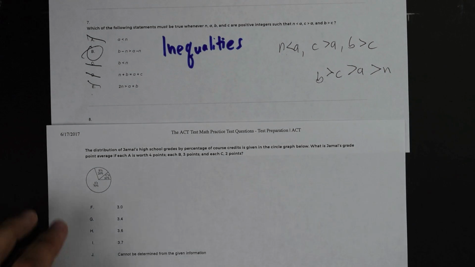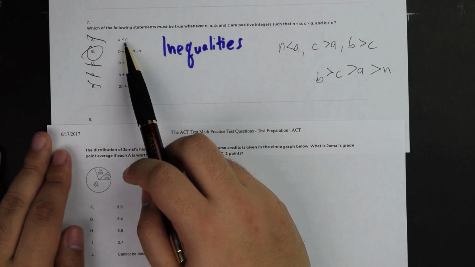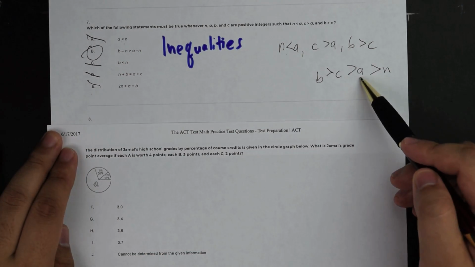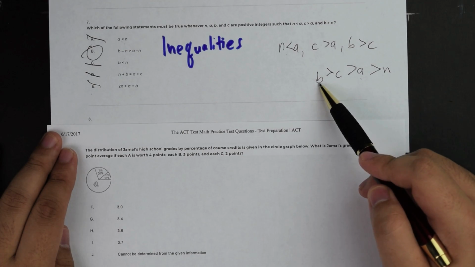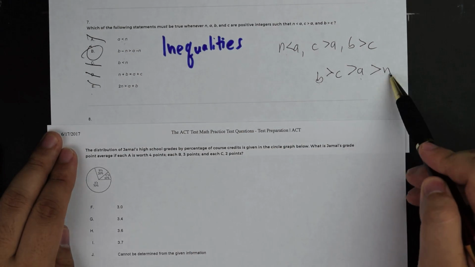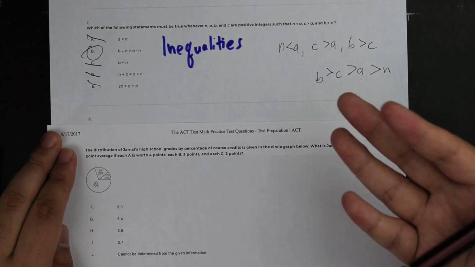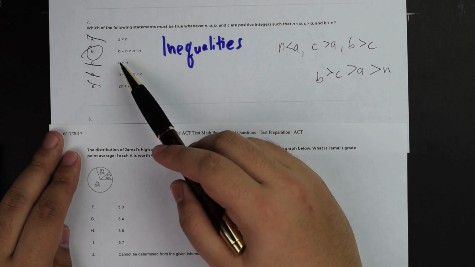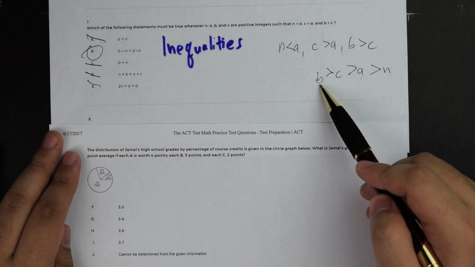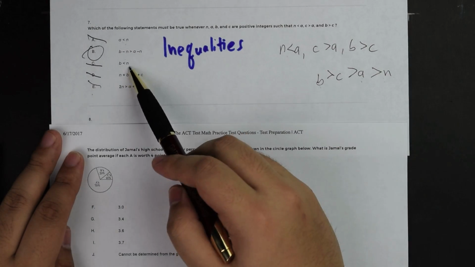Afterwards, I went through the choices. The first choice states that a is less than n. Well, a is greater than n, so A is not going to work. For B, I see that b minus n is greater than a minus n, which does logically make sense, but I wanted to make sure it is a correct answer. So I went to C. It states that b is less than n. Well, we look right here, b is actually greater than n, and so C is not going to work.